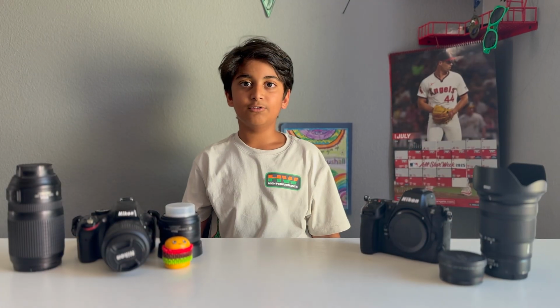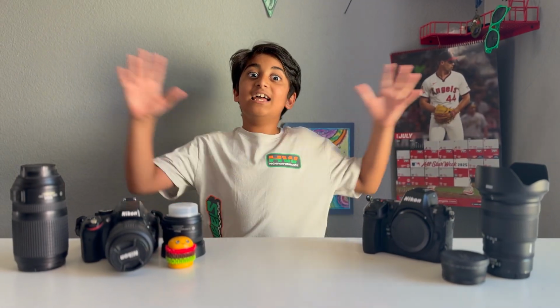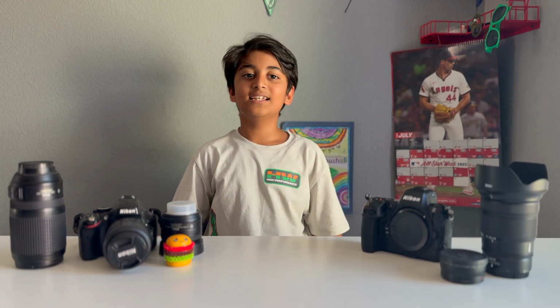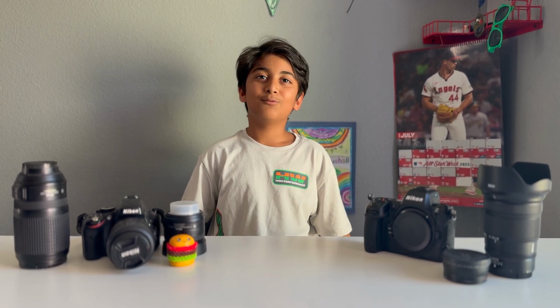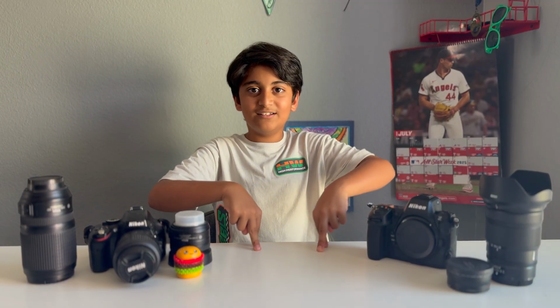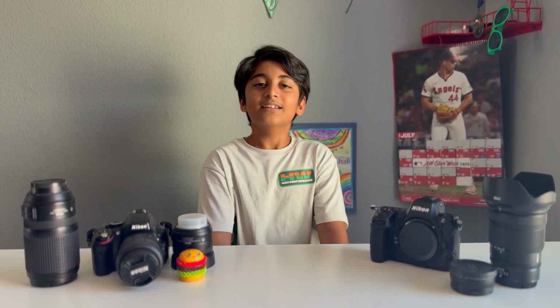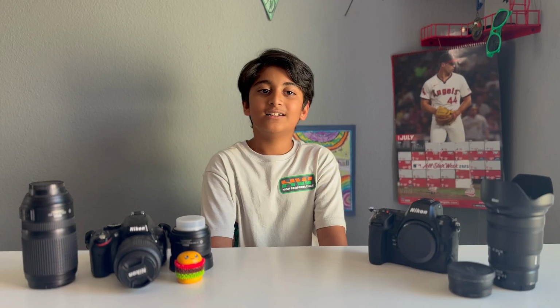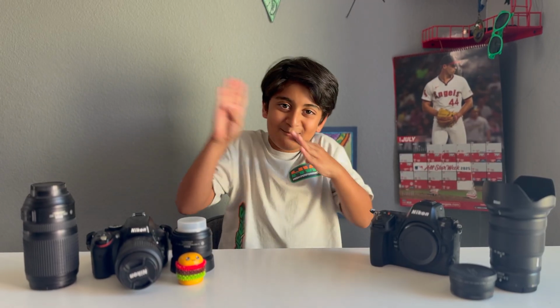M is for manual mode. You're the boss. You control everything. The light, the speed, the eye, kind of like a camera wizard. So now you know DSLR versus mirrorless equals mirror or no mirror. They still take great pictures. And now you know A, S, M, the secret modes to taking great pictures. Don't forget to try them out and become a camera ninja.